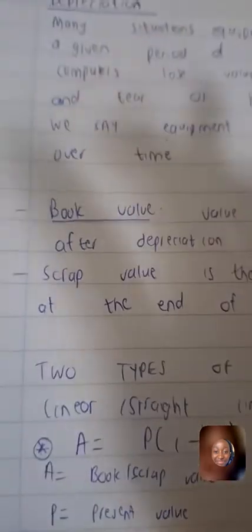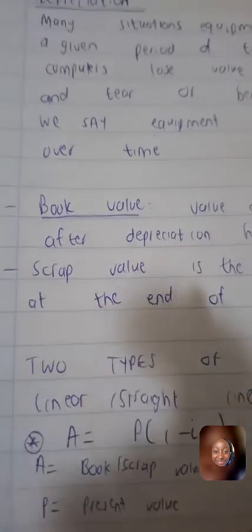Sometimes in these problems, instead of saying what is the depreciated amount, they may ask in the question, what is the book value of that item? Oftentimes students do not know what the term book value means.